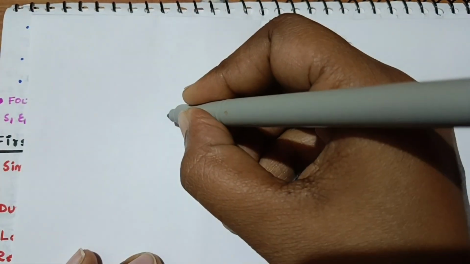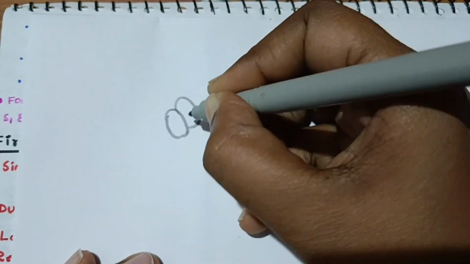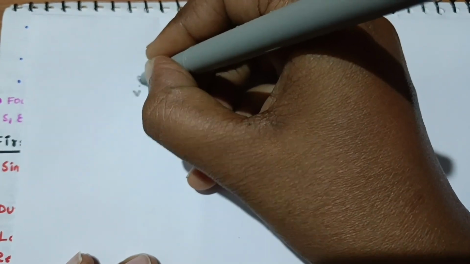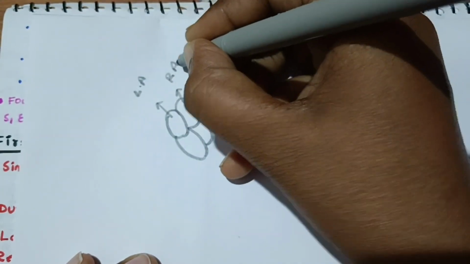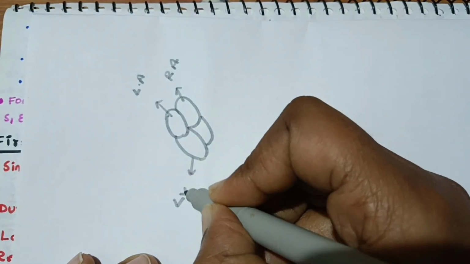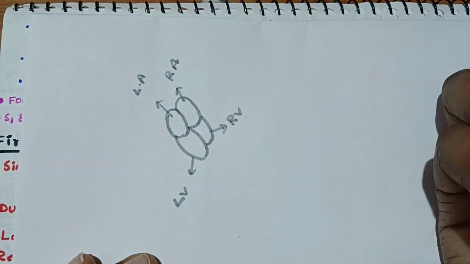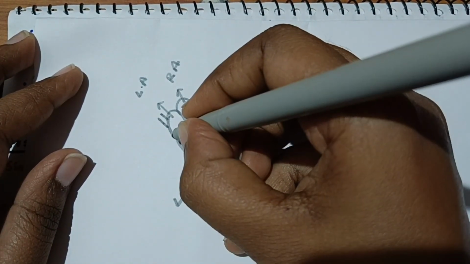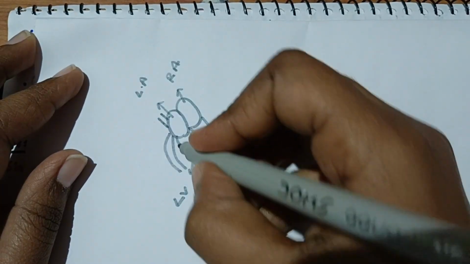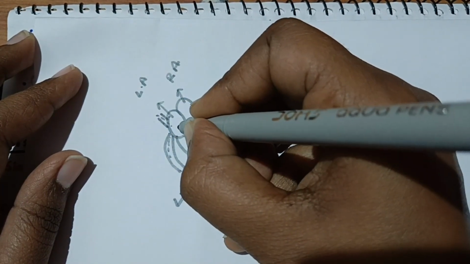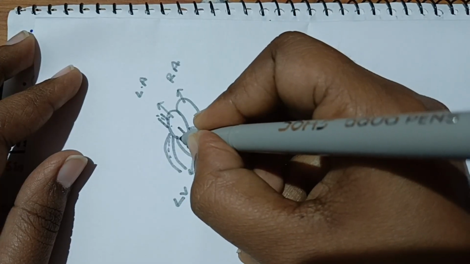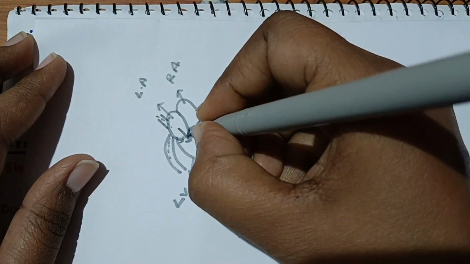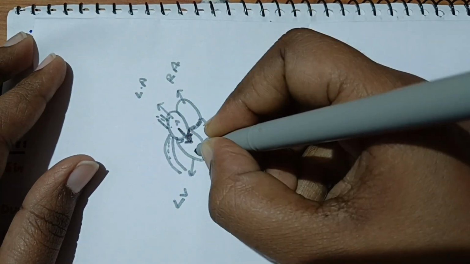Once again our mini heart is going to come here. Let's imagine this is a heart. This is the left atrium, this is the right atrium, this is the left ventricle and this is the right ventricle. From the superior vena cava and the inferior vena cava, we are getting blood. This blood is going to the ventricles. Here we have valves, so blood is going to the ventricles from the atria.